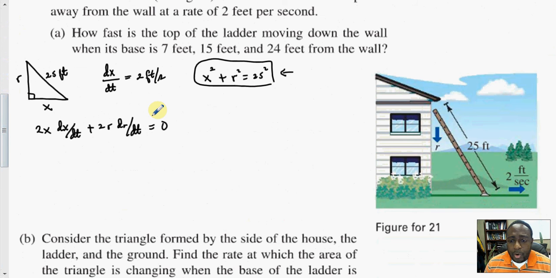Now the goal for part A is to find how fast the top of the ladder is moving down the wall when its base is 7 feet, 15 feet, 24 feet. So we need to find dr over dt.